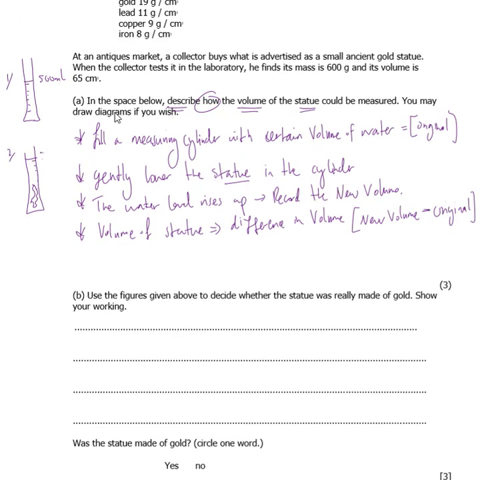So now it's gone to 800 ml. So step 3, what I have to do is work out the difference. The difference here is 300 ml, and this is the volume. That's how you work out the volume. The question here is talking about how do you get the volume.